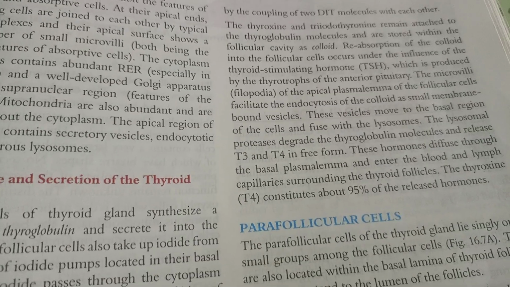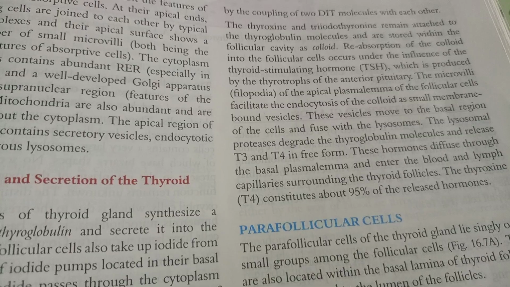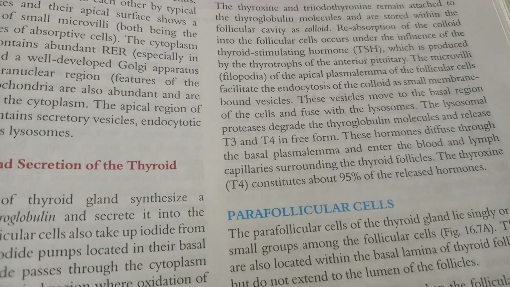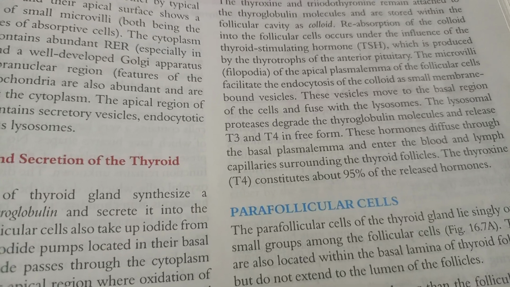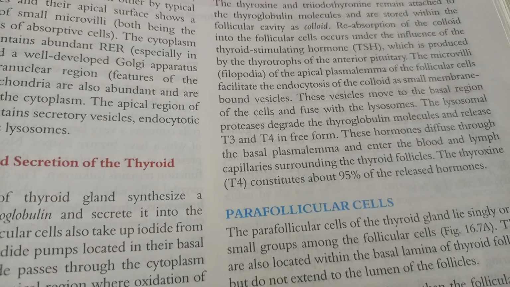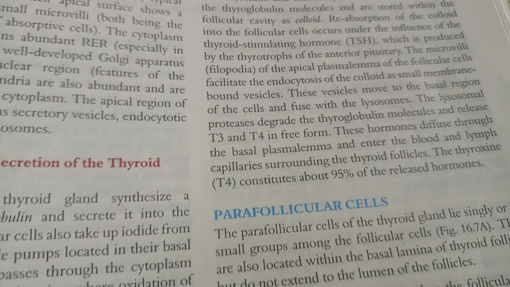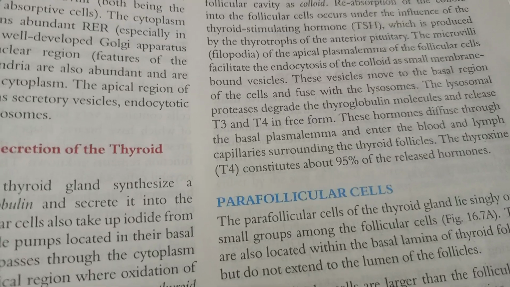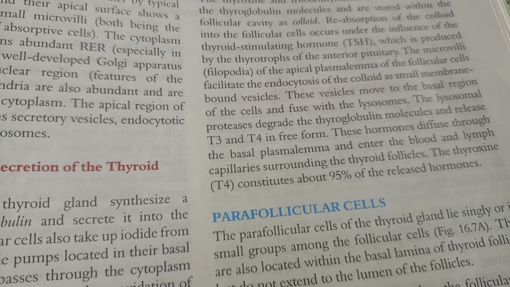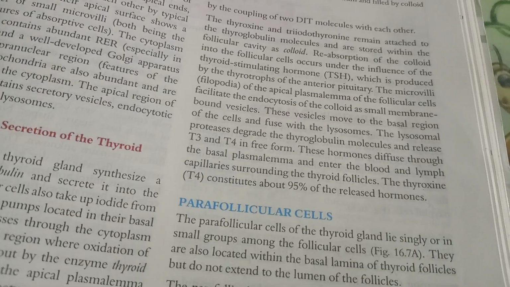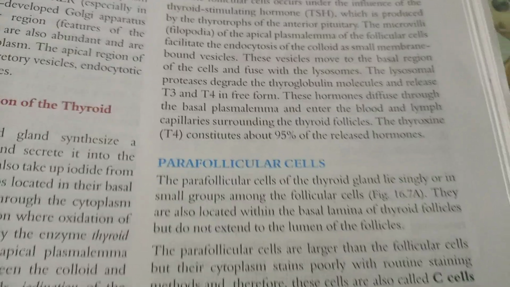The lysosomal proteases degrade the thyroglobulin molecules and release T3 and T4 in free form. These hormones diffuse through the basal plasmalemma and enter the blood and lymph capillaries surrounding the thyroid follicles. Thyroxine T4 constitutes about 95% of the thyroid hormone.